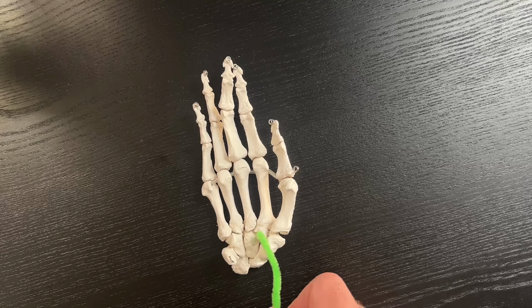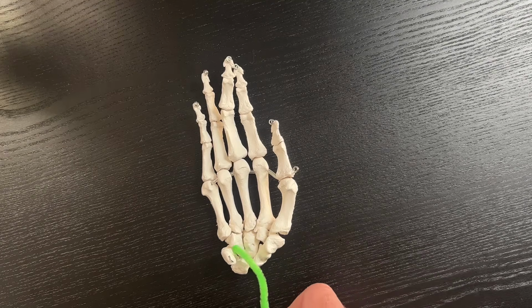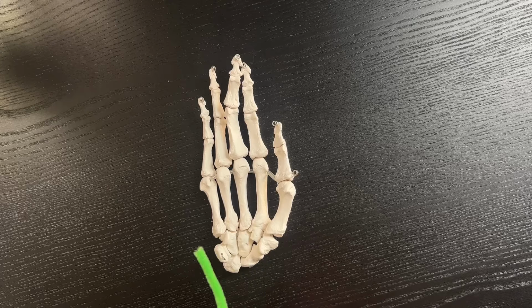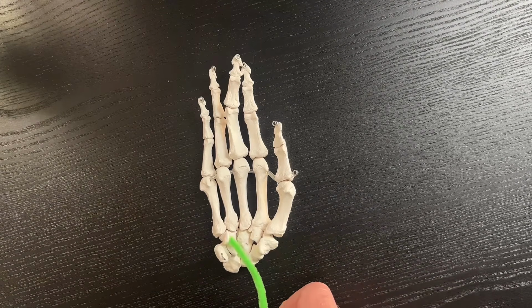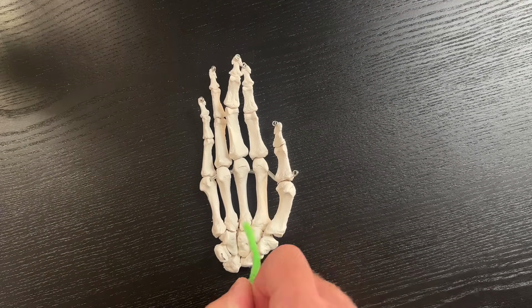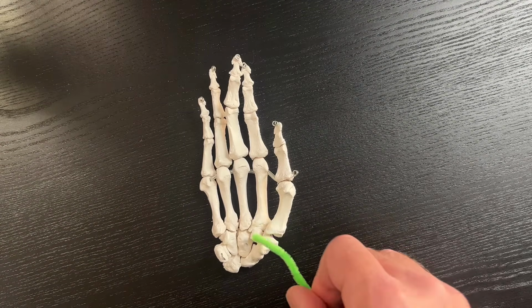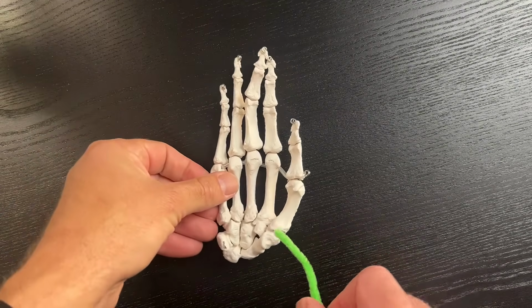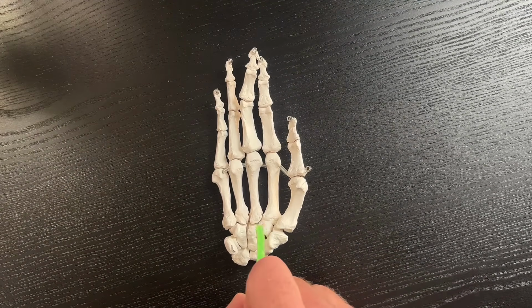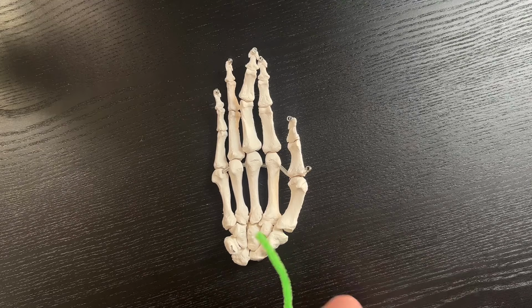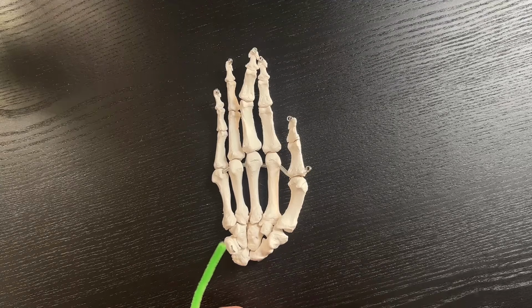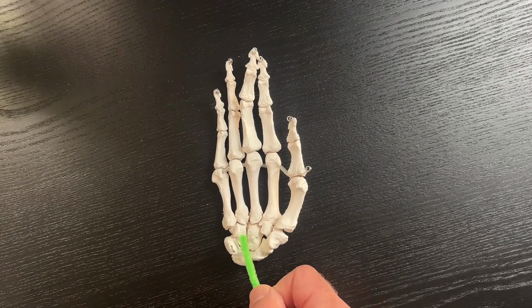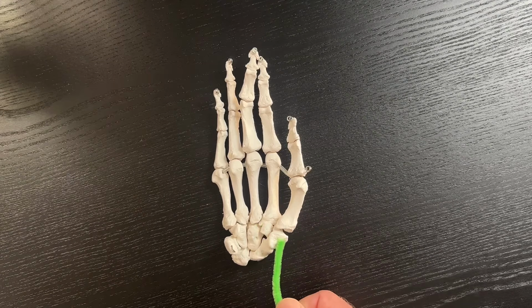Here comes the thumb. Hamate, capitate, trapezoid, and trapezium. Hamate, capitate, trapezoid, trapezium. Students tend to get these 2 last ones confused. I just remember that the D comes before M in trapezoid and trapezium. Scaphoid, lunate, triquetrum, pisiform is the rock on top, hamate, capitate, trapezoid, trapezium.